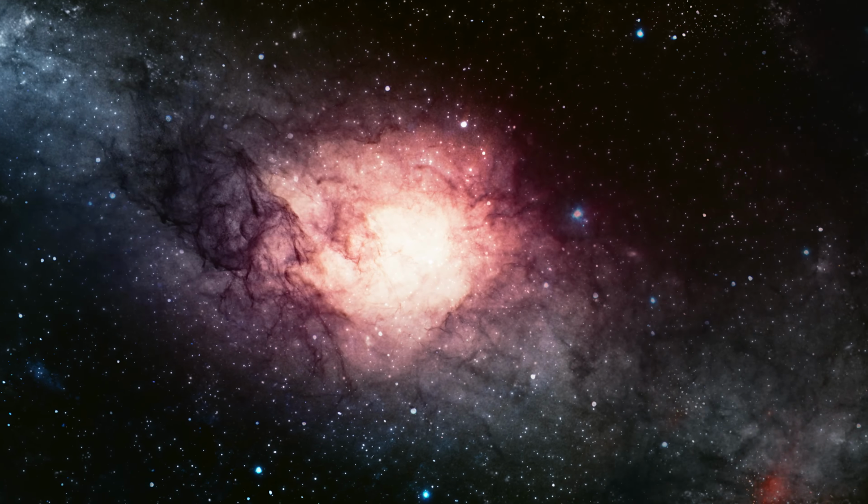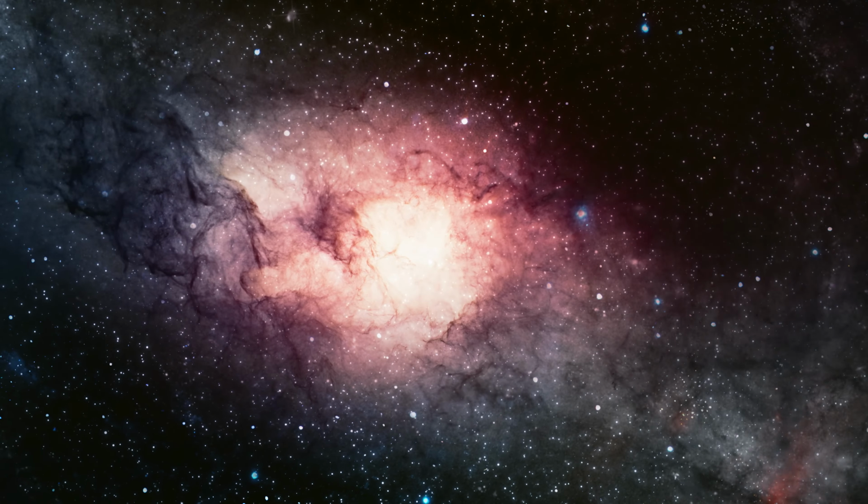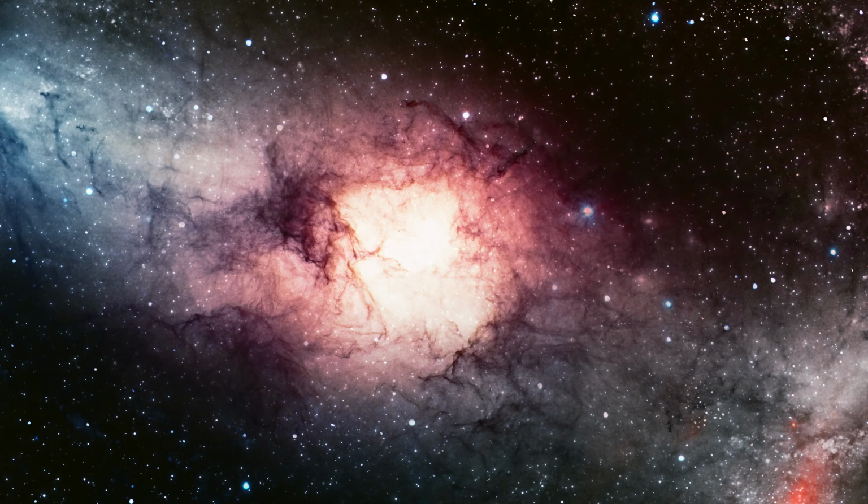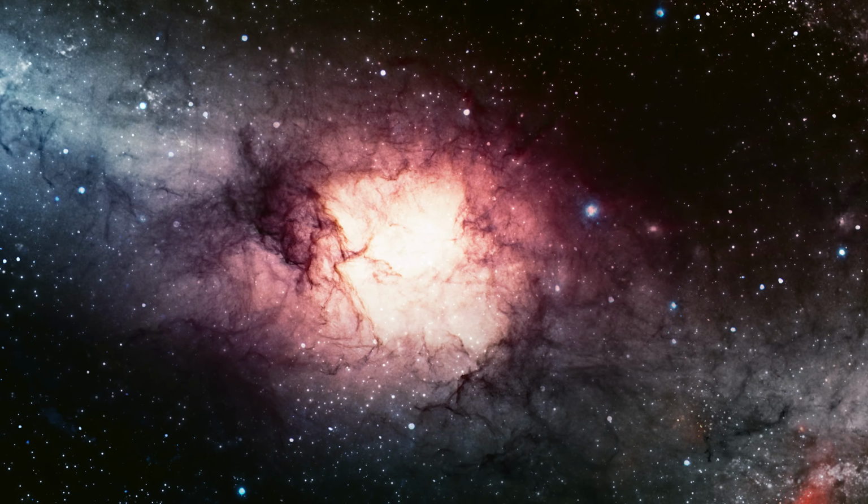It shows us that the universe is not a fixed backdrop, but a living fabric curved by matter and energy, within which the entire history of the cosmos unfolds.